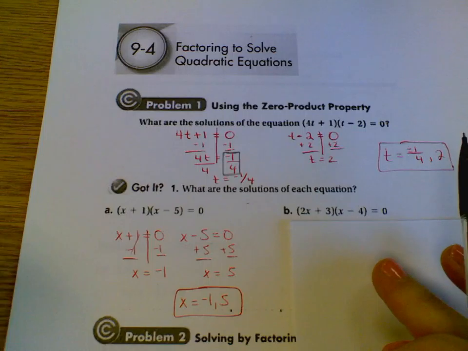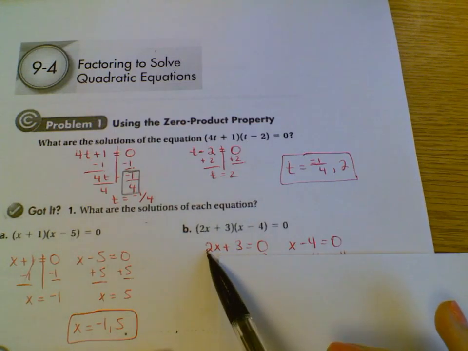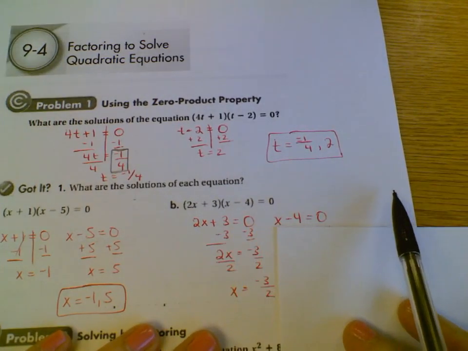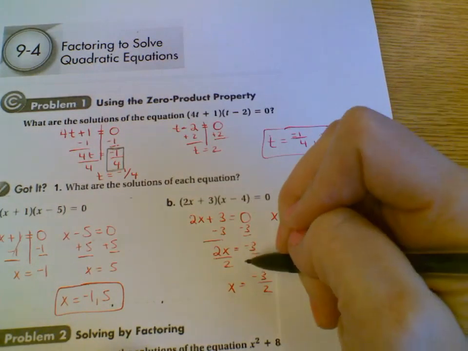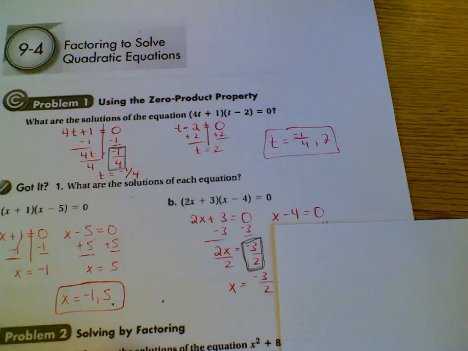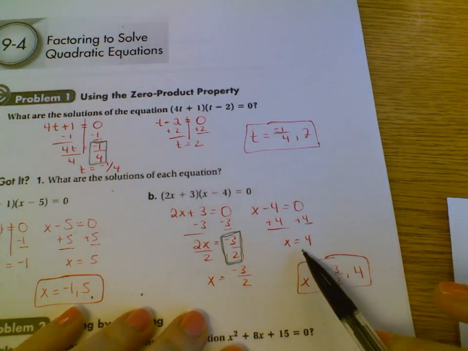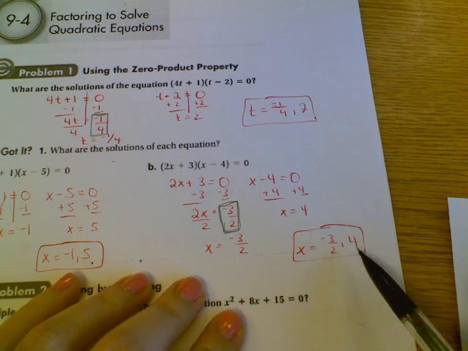Now on the second got it question, you're going to still do the same thing, but you should be getting a fraction on one of them. So I would do 2x plus 3 equaling 0 and x minus 4 equaling 0. On that left side, when you minus 3 from both sides, you get 2x equaling negative 3. Then I'm going to divide both sides by 2. Again, I cannot divide negative 3 and 2 evenly to get a whole number, so I'm going to write it as that fraction because it won't reduce. So my answer for that one would be negative 3/2. Then for the other equation, I would add 4 to both sides and just get x equaling 4. So your two answers on the second got it should be negative 3/2 and positive 4.